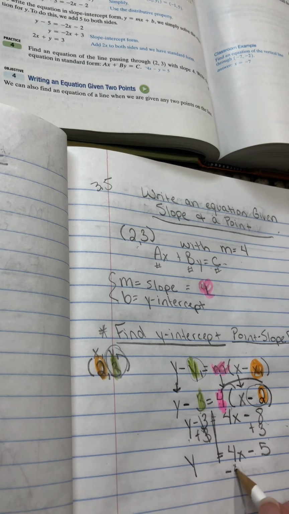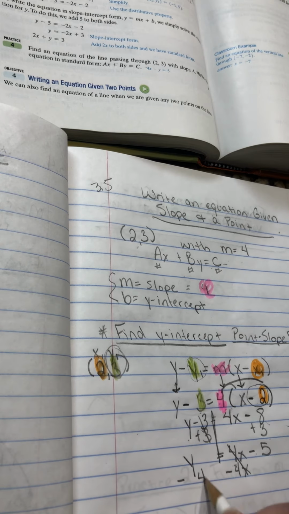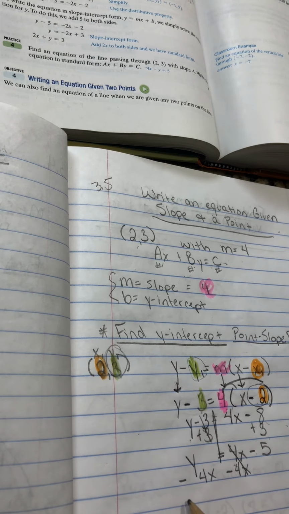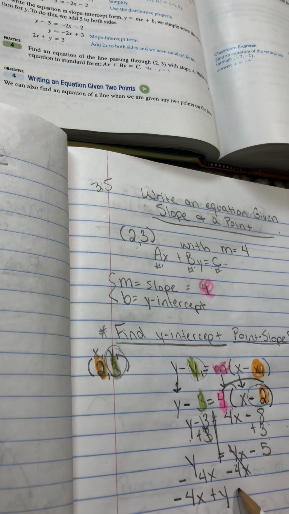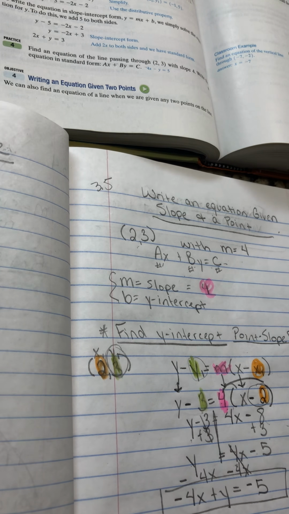So we need to move the whole thing, so we subtract it and move it over here. They're not like terms. We need the x first, then the y, then the c. So negative 4x, and that's a positive y, equals negative 5. And that's how you would write an equation given a slope and one point.